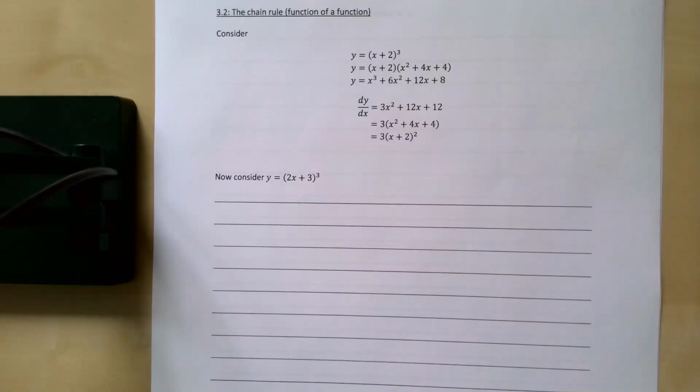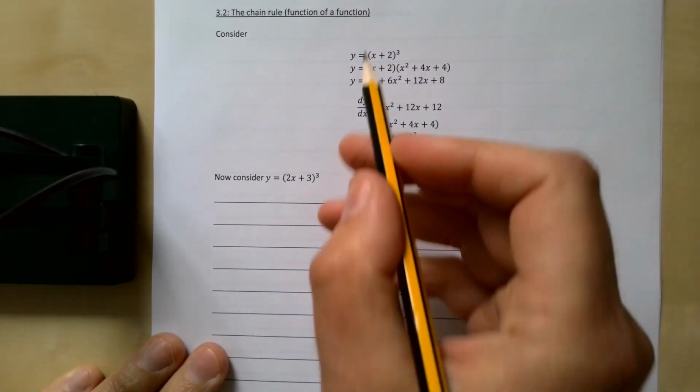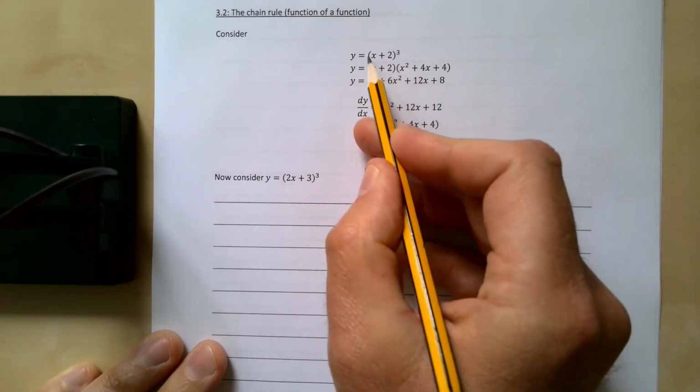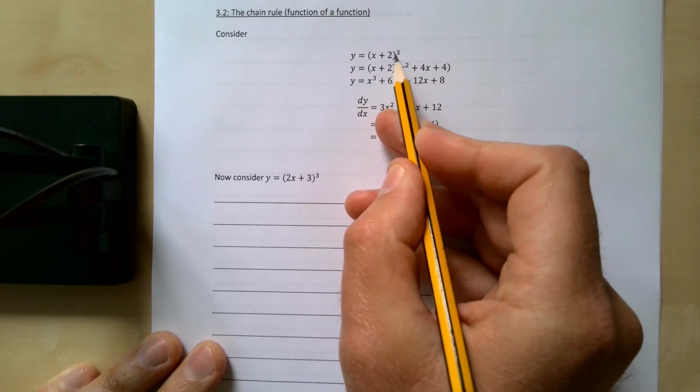This video is on the chain rule, a new method of differentiating, also known then as function of a function. So let's take a wee look at this. Say we have y equals (x plus 2) all cubed. The way this sits, we don't know how to differentiate it.